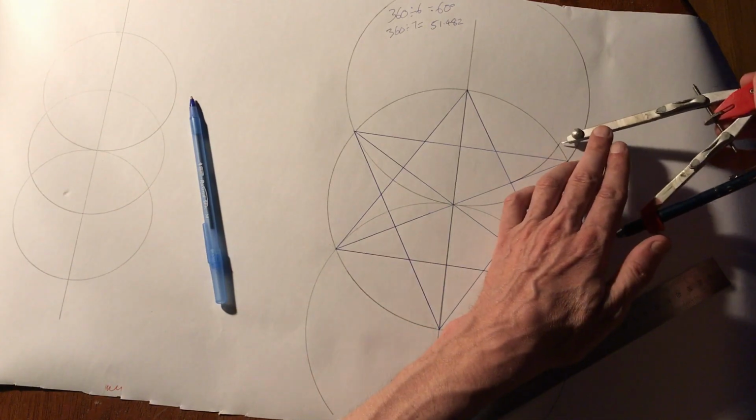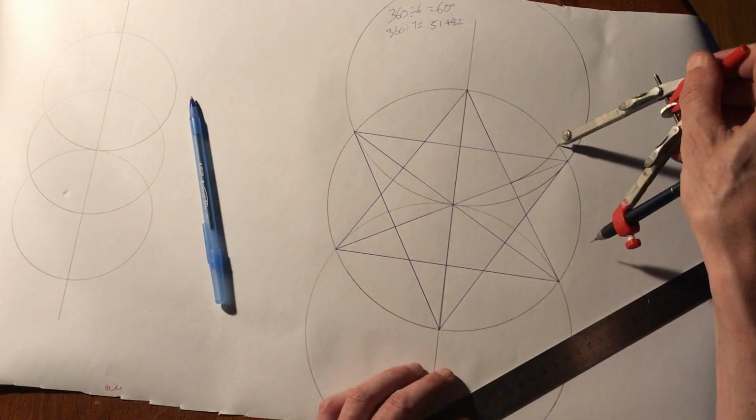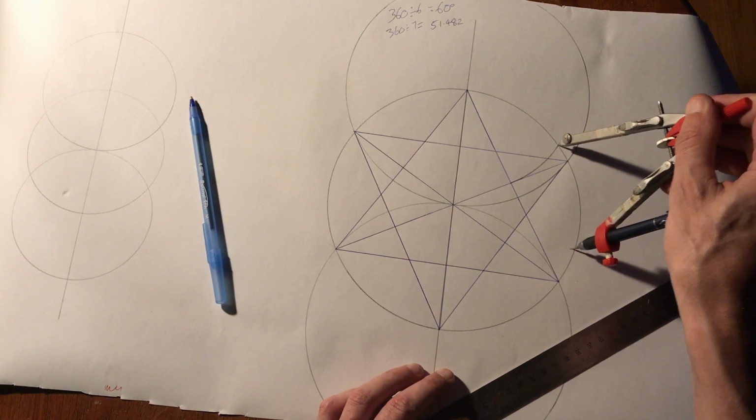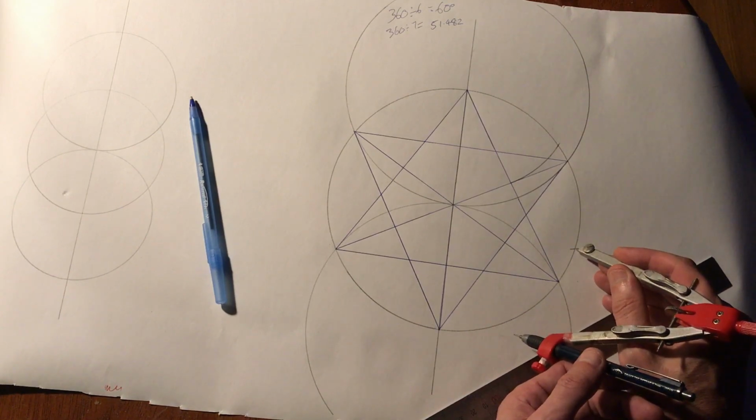So now I'll see how good I get it. Even if you do it perfectly and all the lines are perfect, it won't be exactly 1/7. It'll be close, but not exactly.